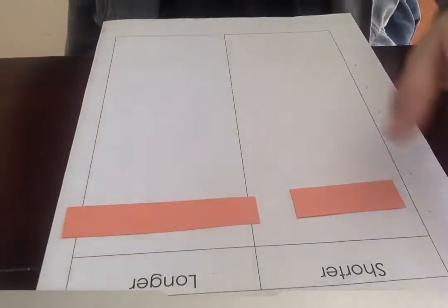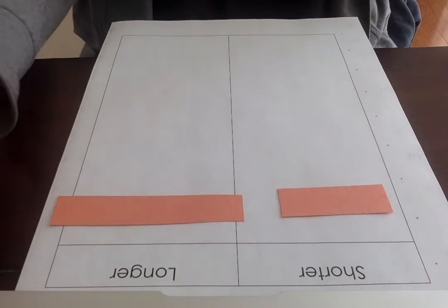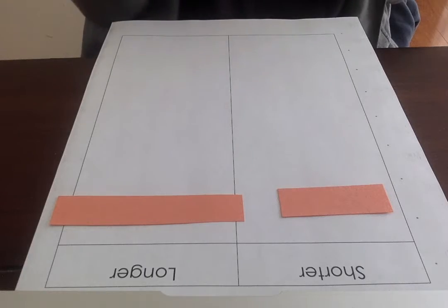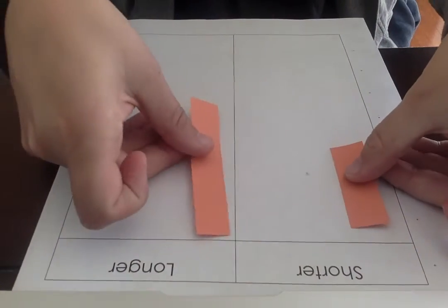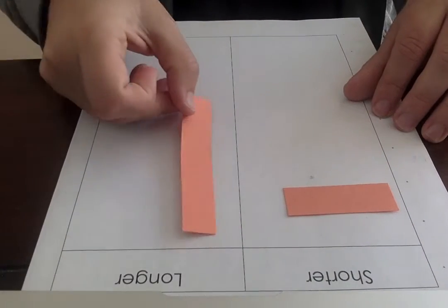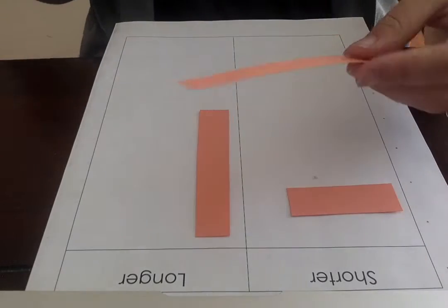So let's see. Now, then I'm going to sort it onto my T-chart. You see, for shorter and longer. Now, if you have glue, you can glue your pieces onto your T-chart. You can do it however you want. This way, this way. This one doesn't really fit on here because it's too long. Like that. Okay, and then you just keep going.